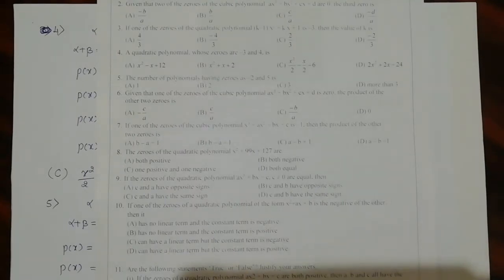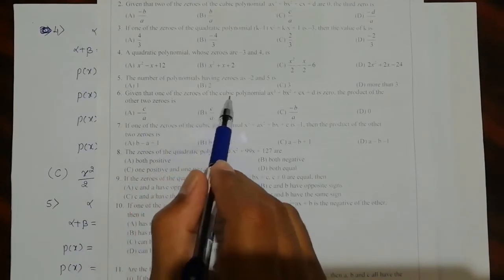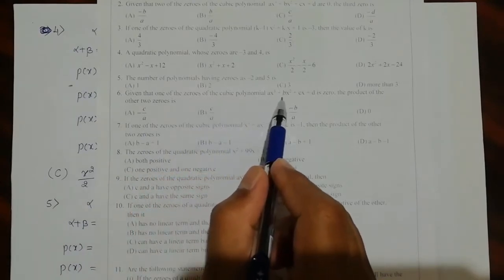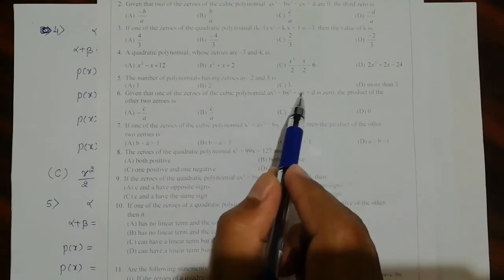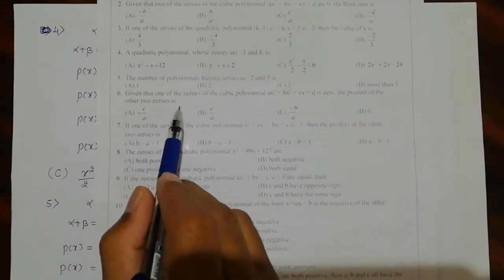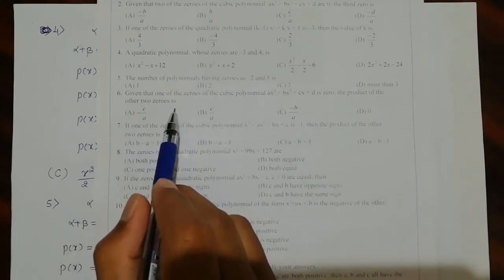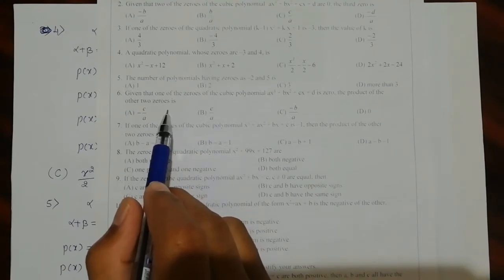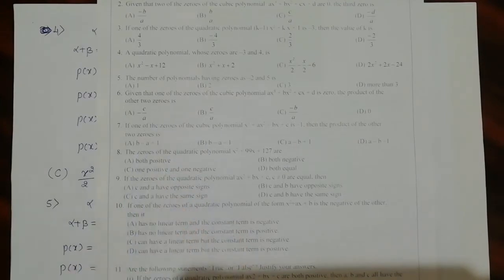Look at the sixth question. Given that one of the zeros of the cubic polynomial ax cube plus bx square plus cx plus d is 0, means one of the zeros is 0, the product of the other two zeros is... So this is slightly similar to question number 2, I think, where two zeros are already zeros, but here only one zero is actually 0.